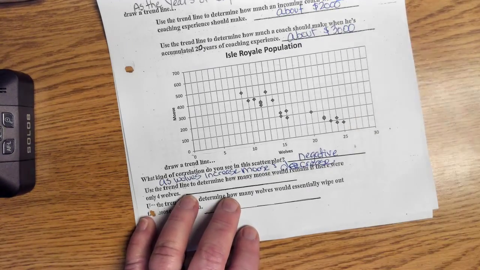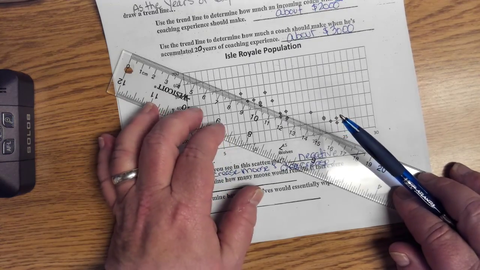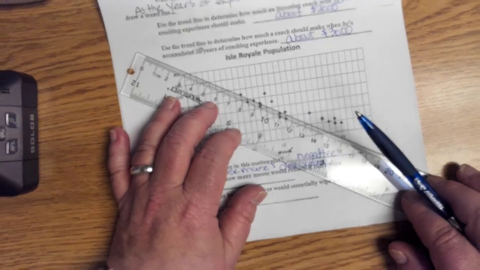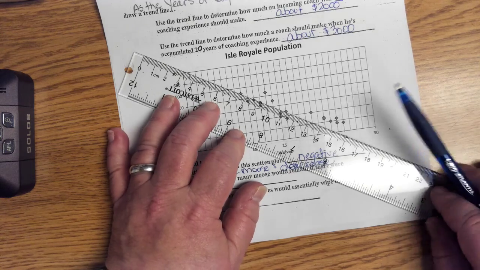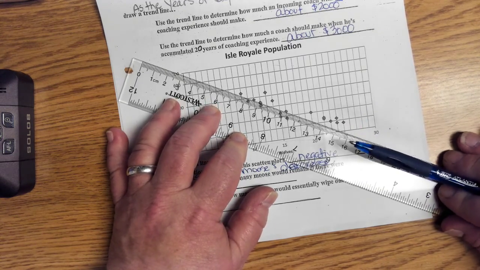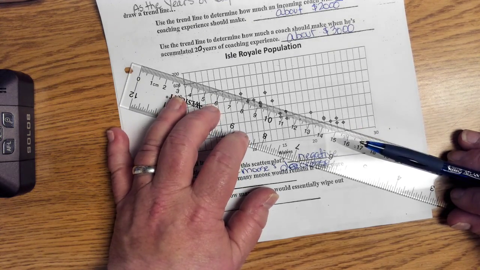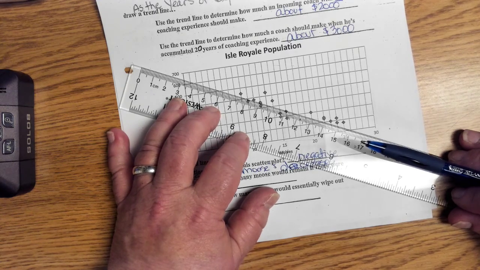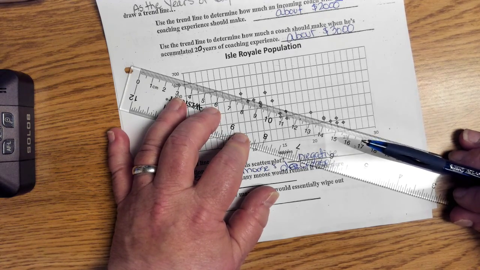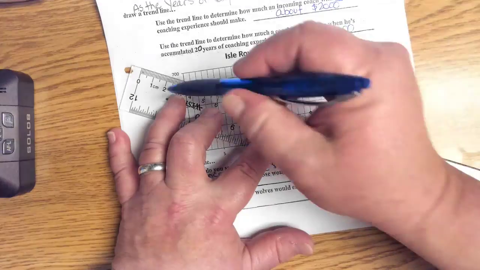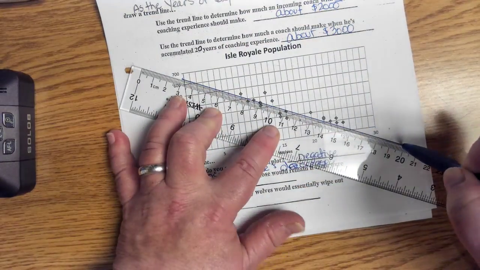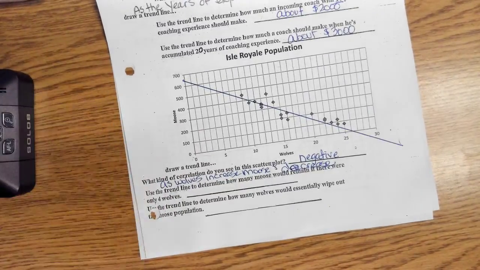All right, so now we are going to draw this, and I'm going to connect kind of the middle, somehow kind of get in the middle of the data, connecting at least 2 points, and here we go, and there's my trend line.